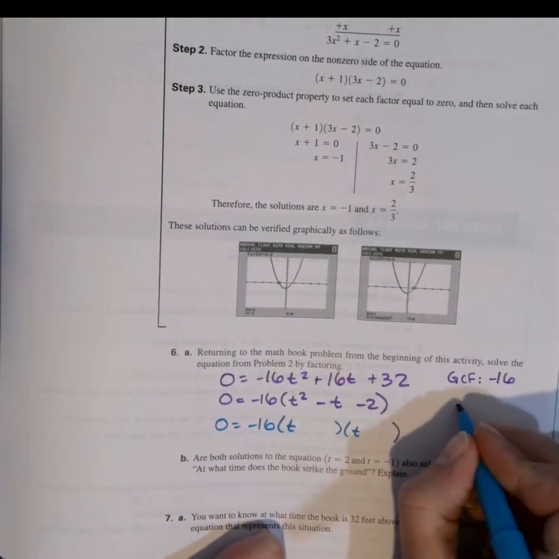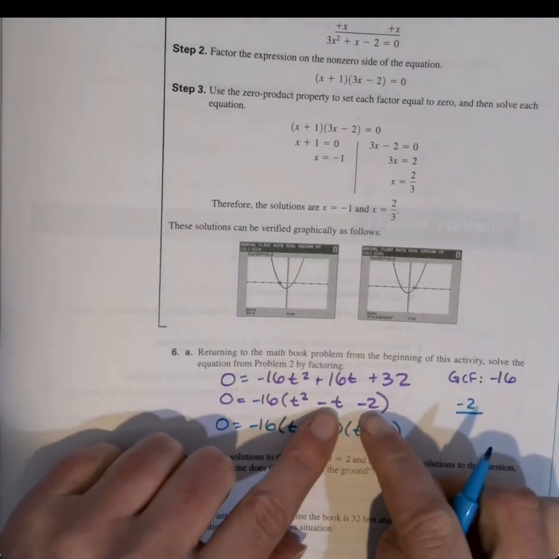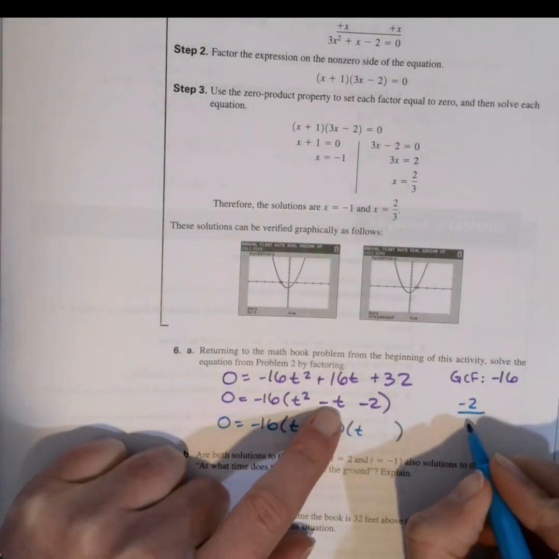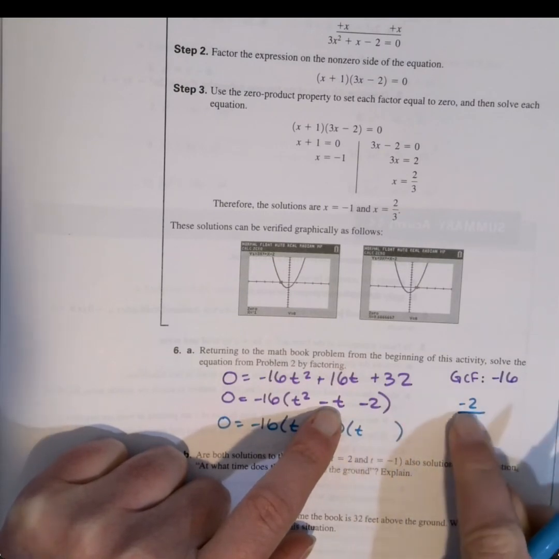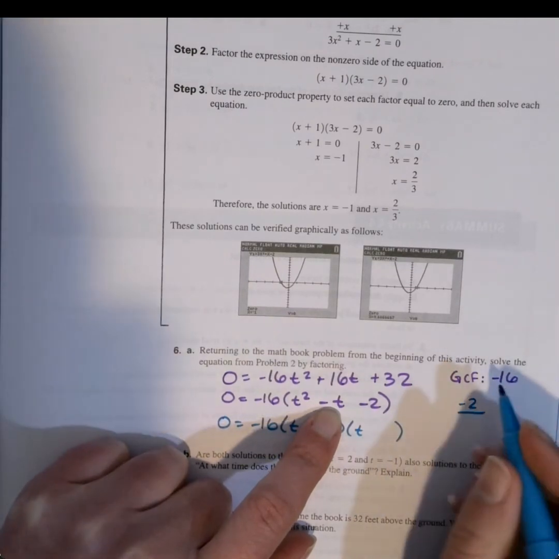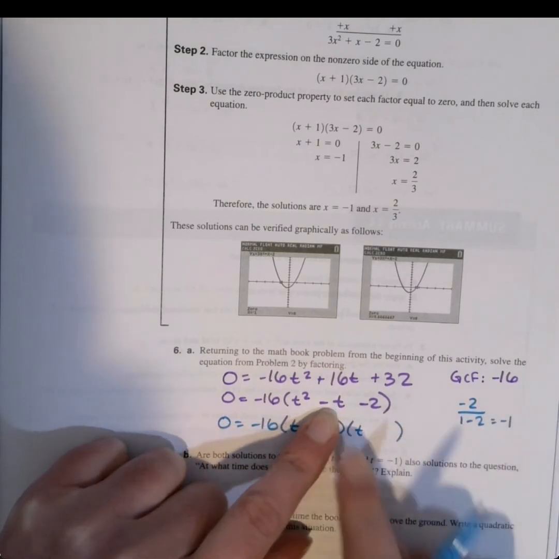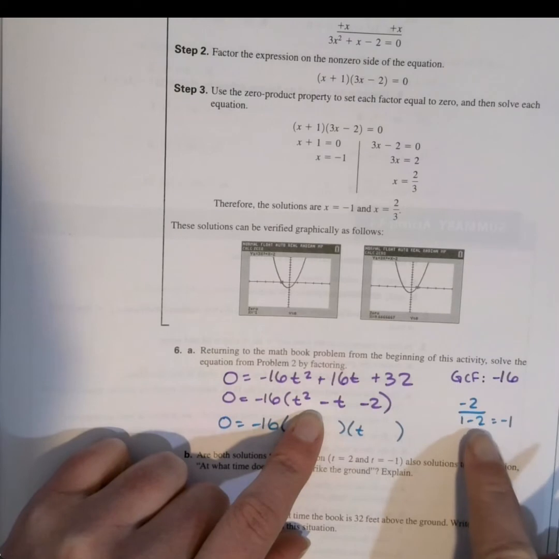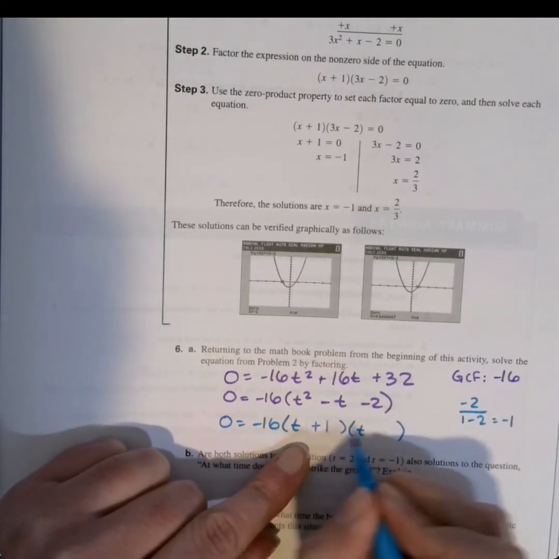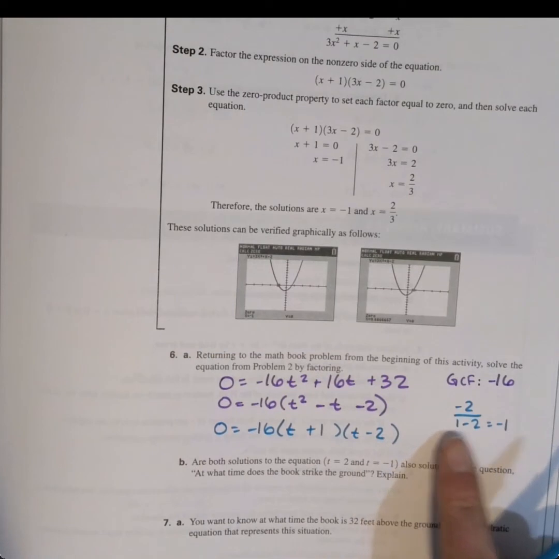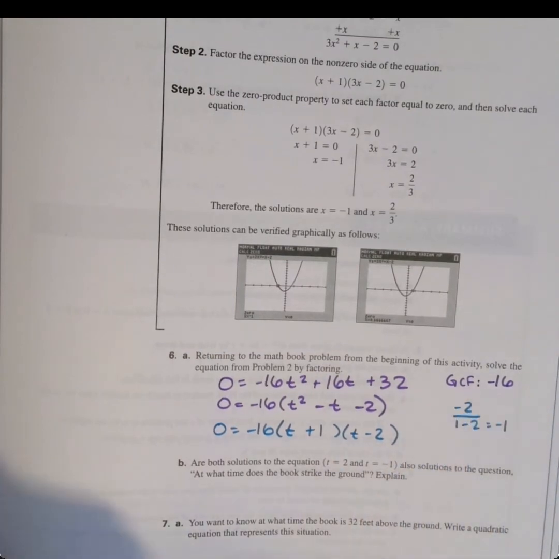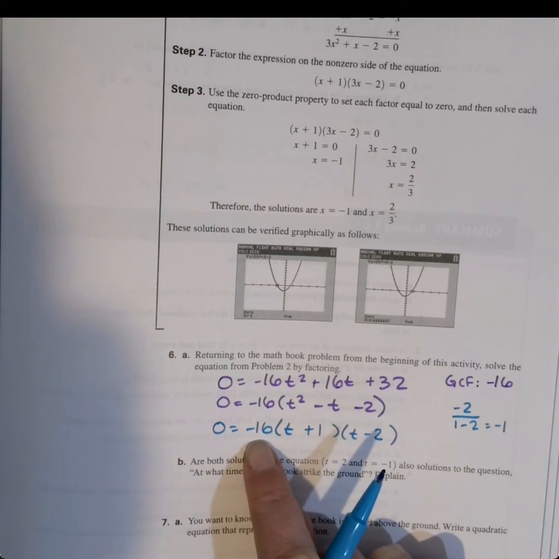Then I need to take my negative 2 and figure out how to add to negative 1. If I take 2 minus 1, 2 times negative 1 would give me negative 2, but 2 minus 1 is positive 1. So I've got to have 1 minus 2 to get the negative 1, right? So the 1 has to be positive, the 2 has to be negative. So this is going to be t plus 1 and t minus 2. 1 times negative 2 is negative 2, and 1 minus 2 is negative 1. Perfect. So we are factored now.